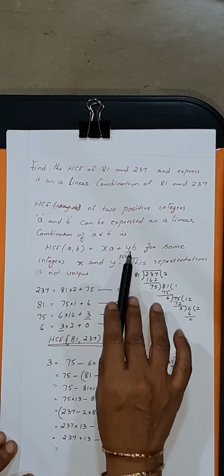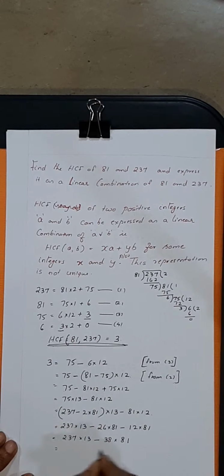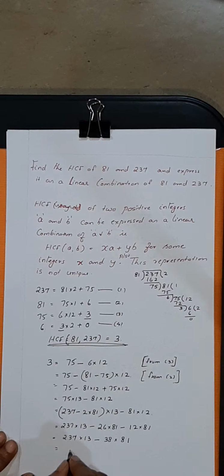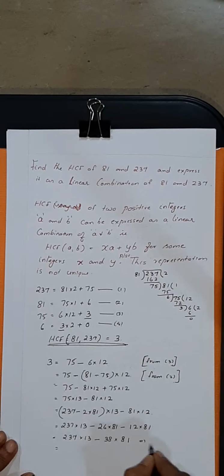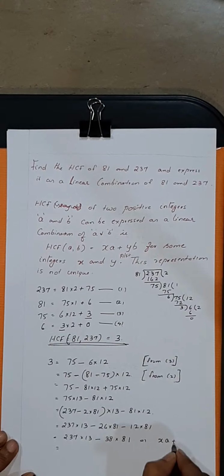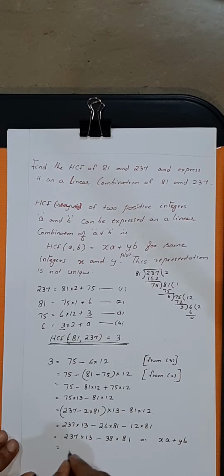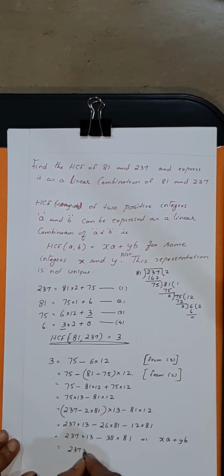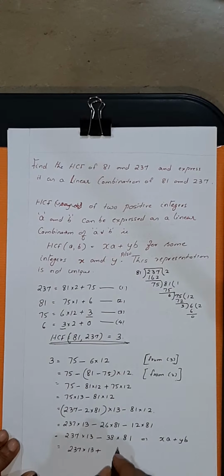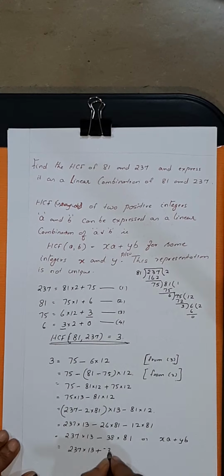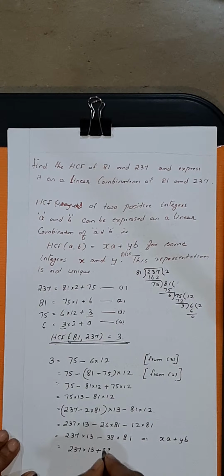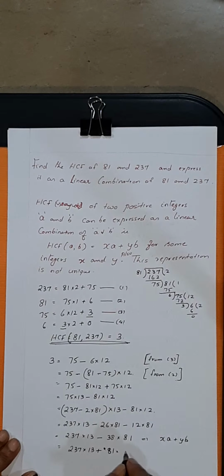So we have written this in the form of xa plus yb. It is 237 into 13 plus 81 into minus 38.